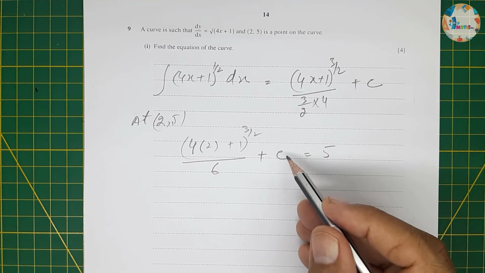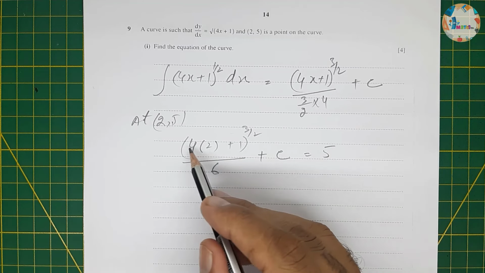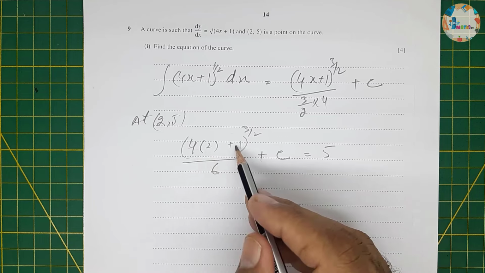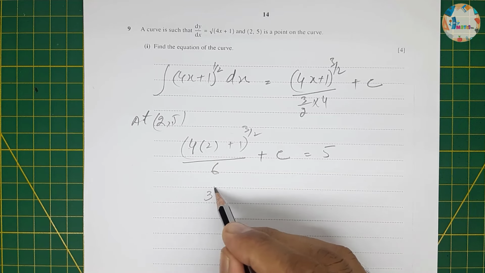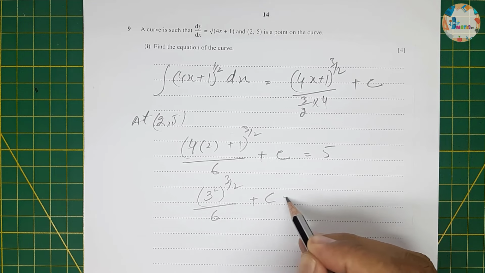So now we can find the value of c. If we simply add 8 plus 1 is 9, we can write 3 squared raised to the power 3 by 2 over 6 plus c is equal to 5.